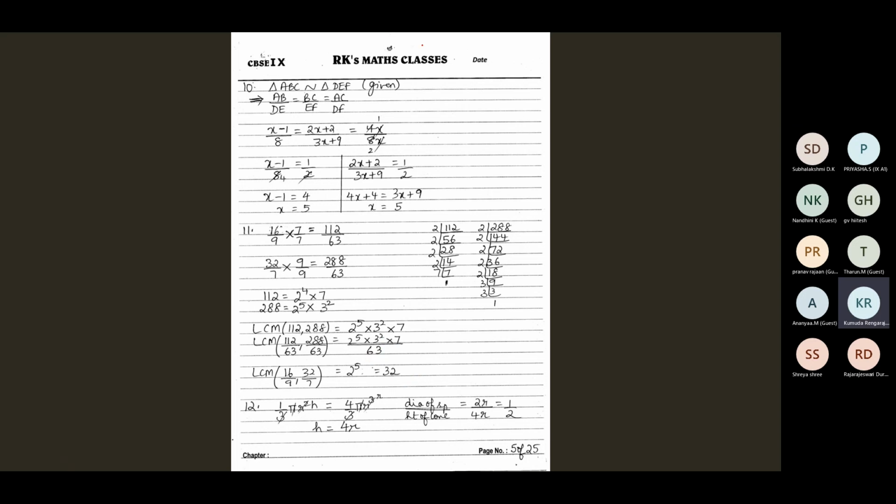The 10th one. In question number 10, we're given that the two triangles are similar. So in similar triangles, corresponding sides are proportional. Then some expressions are given for the sides. So write them. 4x by 8x becomes 1 by 2. So equate this to 1 by 2 and this also to 1 by 2. Any one is enough, but just equate both and check if you're getting the same answer in both the cases.